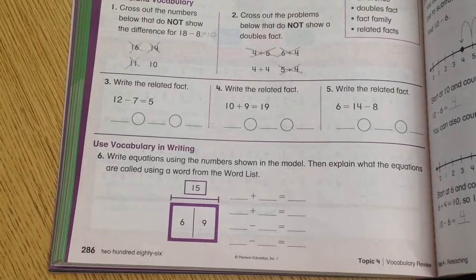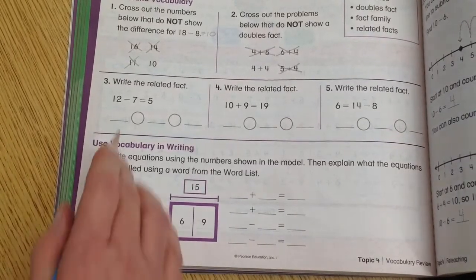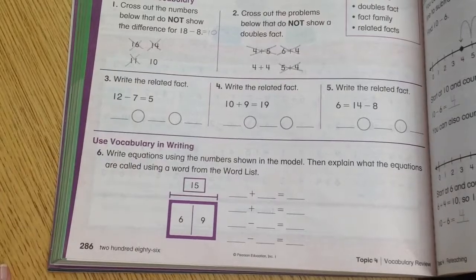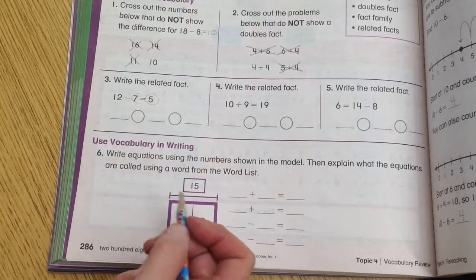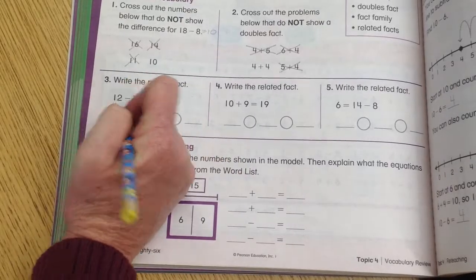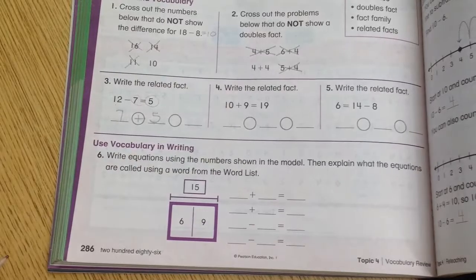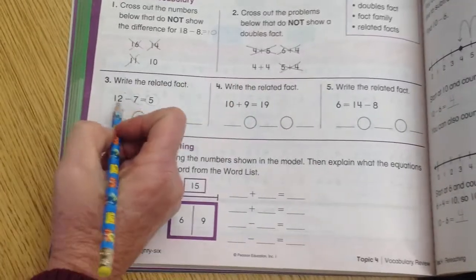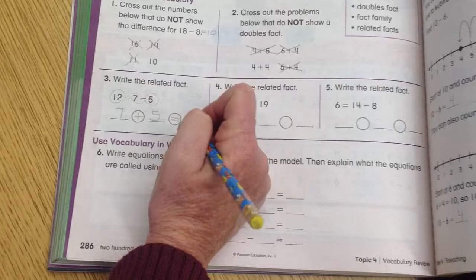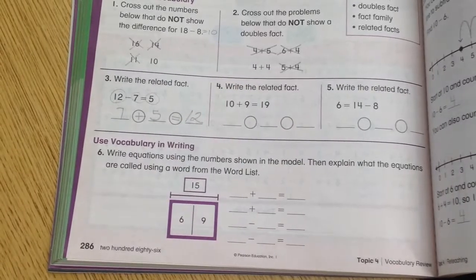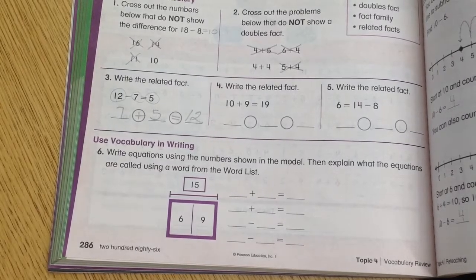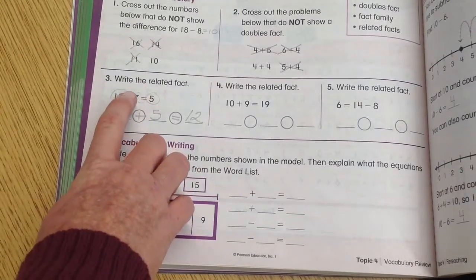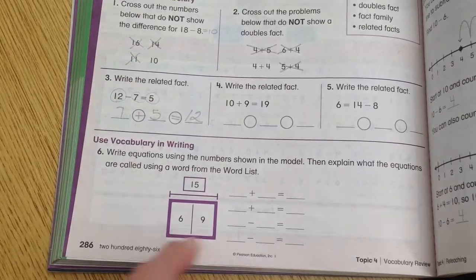Number 3, write the related fact. So there are 3 to choose from. We could have another takeaway or we could have the plus. So let's go ahead and do a plus. All right, we're going to start by adding the 2 small numbers in any order. I'm going to say 7 plus 5. And then I put my equal sign, and my largest number is my sum, 12. Now you could have said 5 plus 7. You could have flipped those around. You also could have written the other takeaway problem, which would have been 12 take away 5 equals 7.